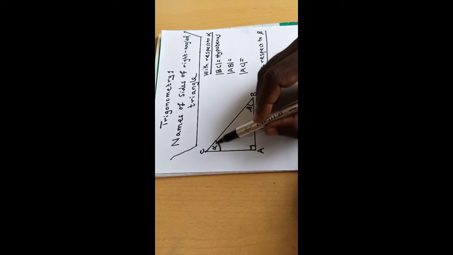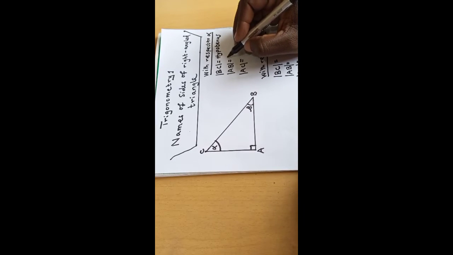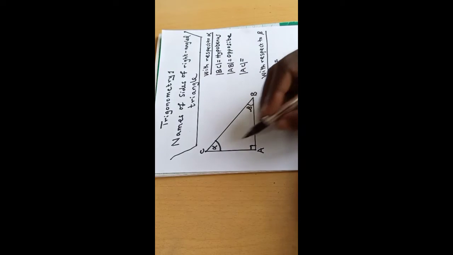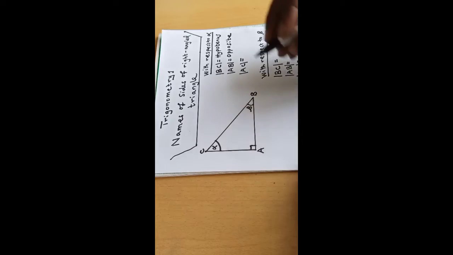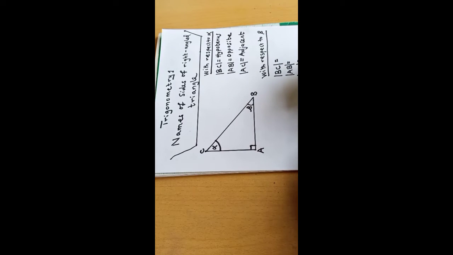It is opposite the angle we call alpha. So our AB will be opposite. Then the other one will be the adjacent. So our AC will be the adjacent. So AC is adjacent.